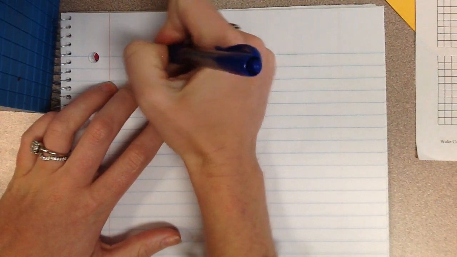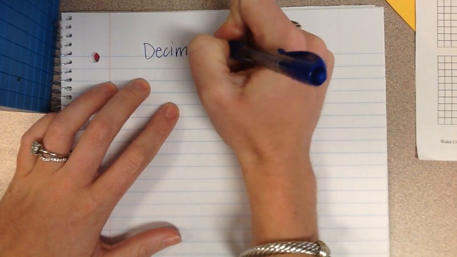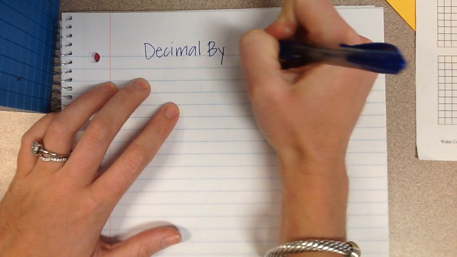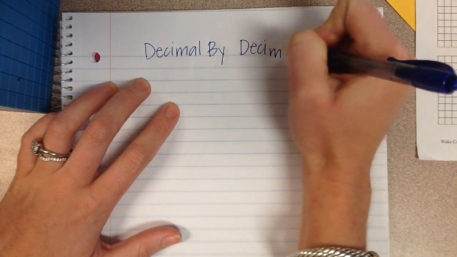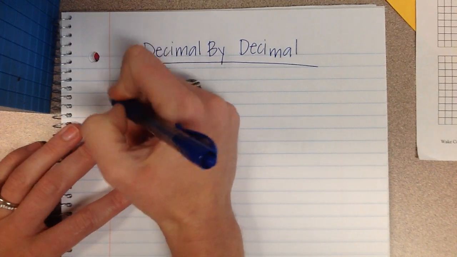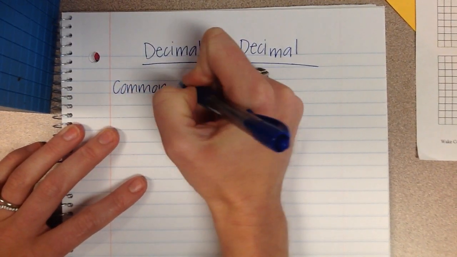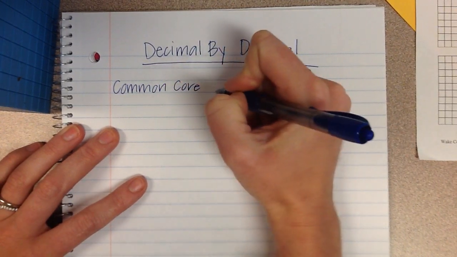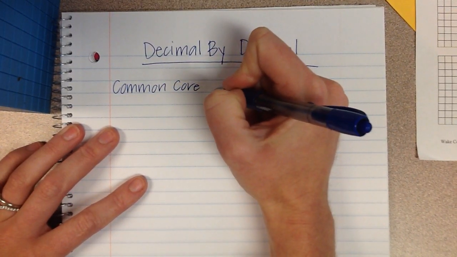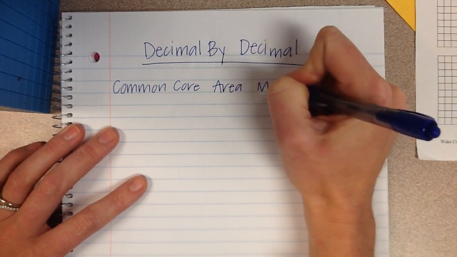Okay, today we're going to be doing decimal by decimal. And this is the Common Core area method.